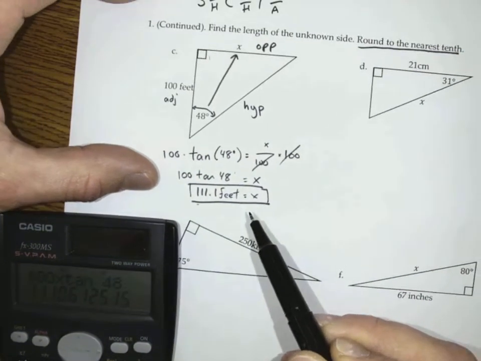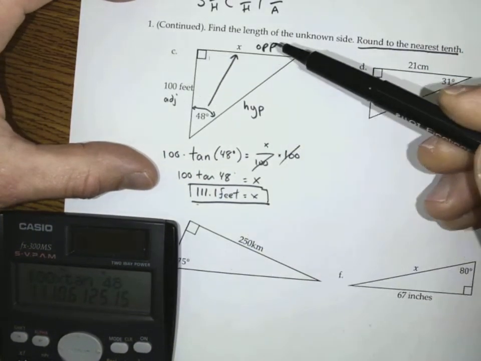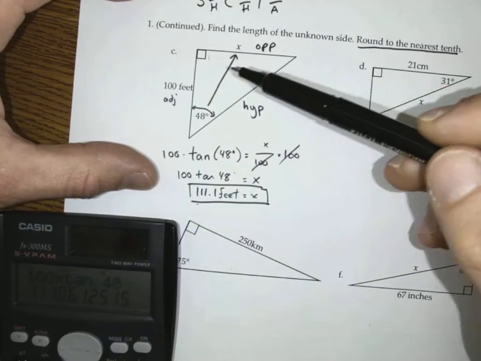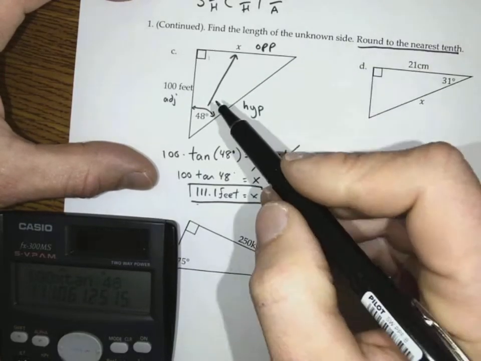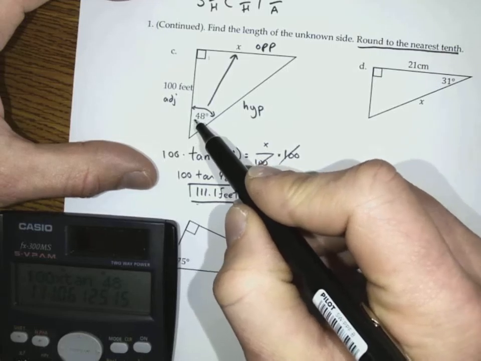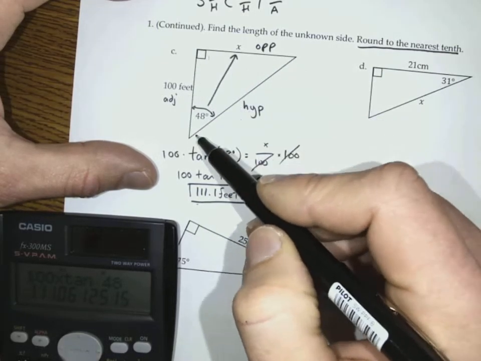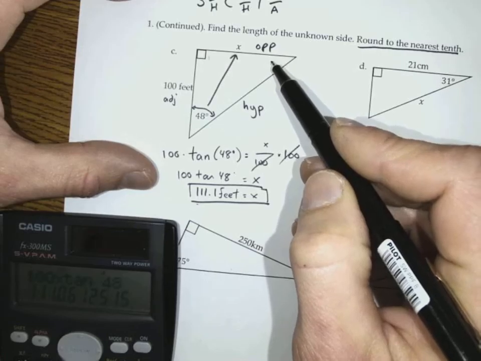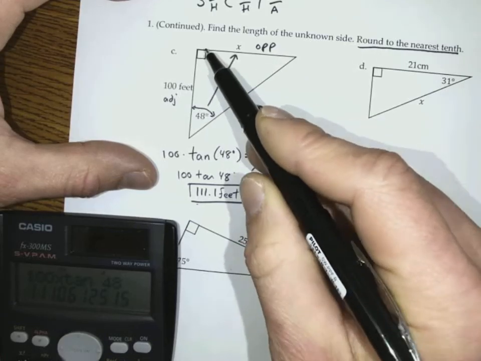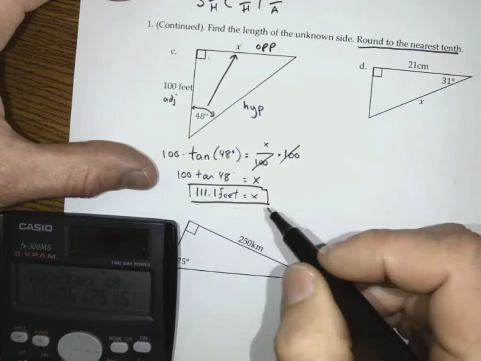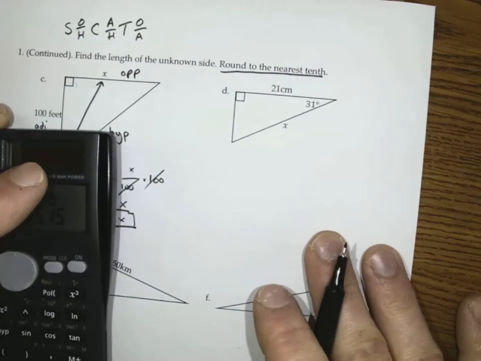And if I look back at my diagram, yeah, I buy it. This guy is going to be a little bit bigger, it looks like. Now, this diagram isn't always to scale, but I can make that reasoning by saying that if this was 45 degrees, I would expect this to be an isosceles triangle, because this would also be 45. Since this is a little bigger, I would expect that side to be a little bigger than this one. Okay. Moving on to D.